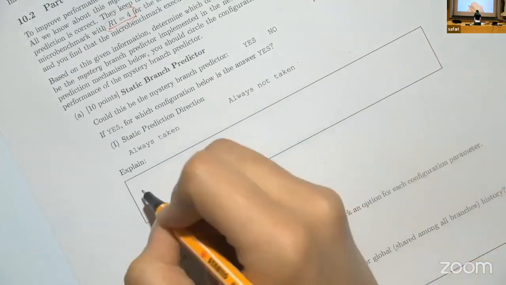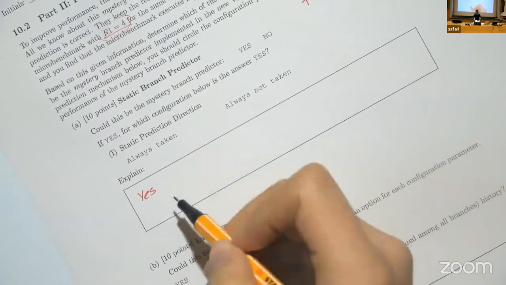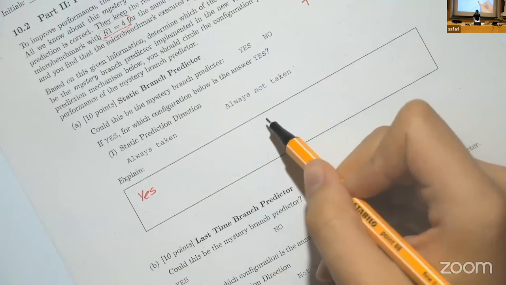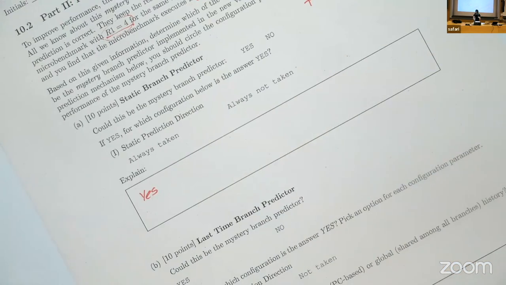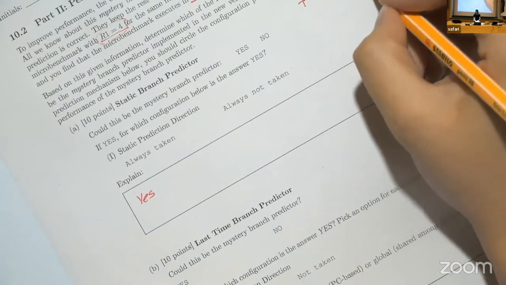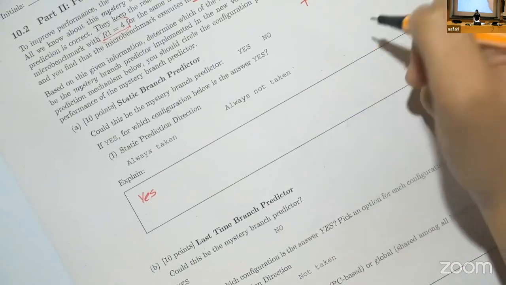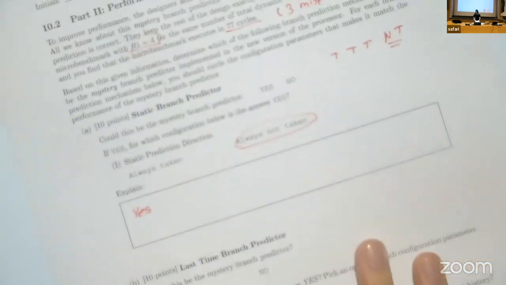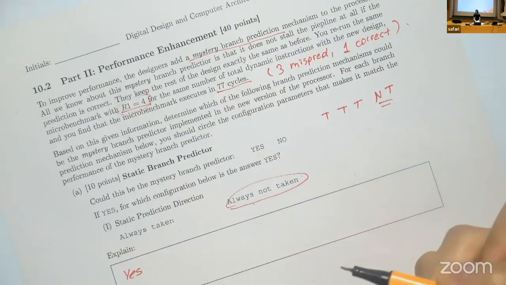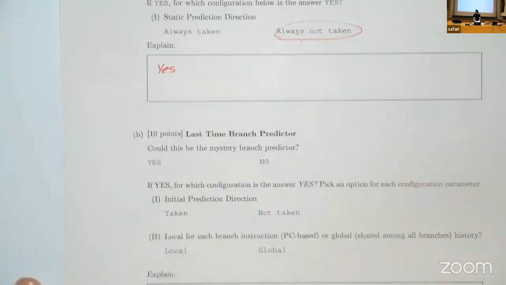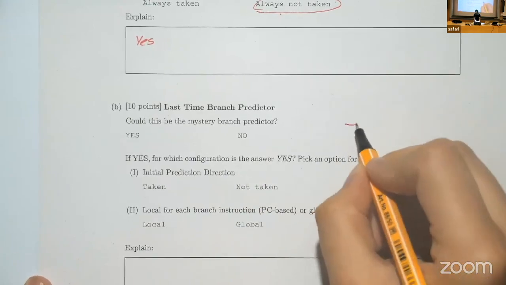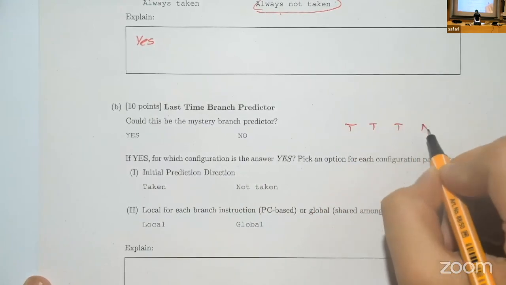And so in here, the answer is yes. If we predict always not taken, we will have 1 correct prediction, right? So this one should give the same outcome. And for B, we have last time branch predictor, again with the same outcomes.